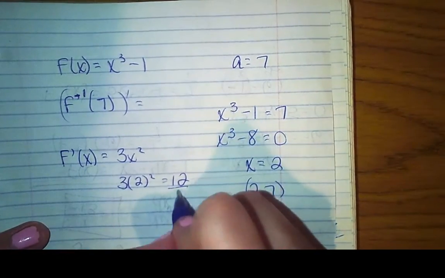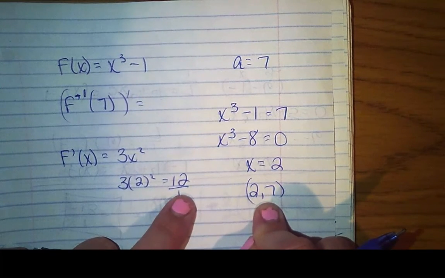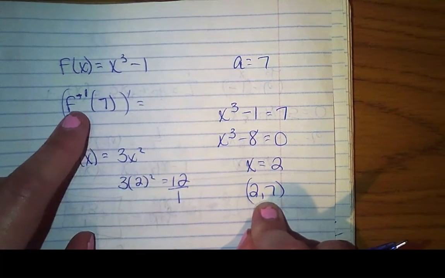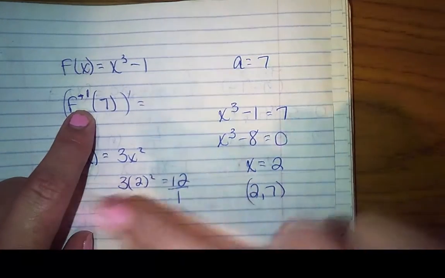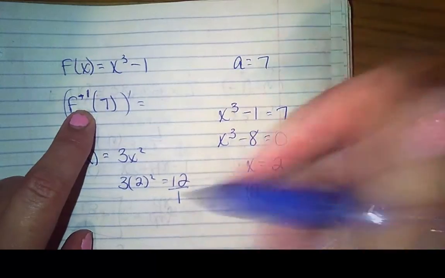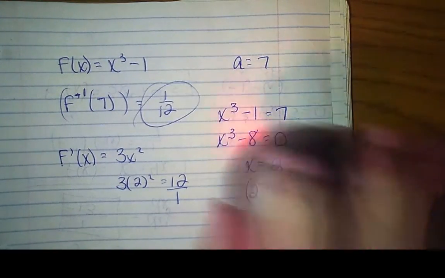Well, if on the original function at the point 2, 7, my slope is 12, then on the inverse at the point 7 comma 2, my slope must be the flip. So I get 1/12, and that's your answer. And that, my friends, is 5.3.